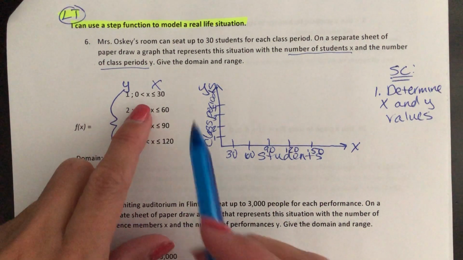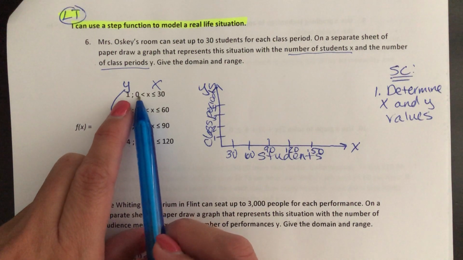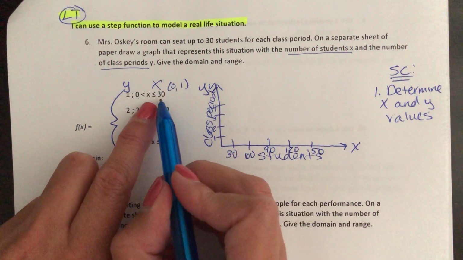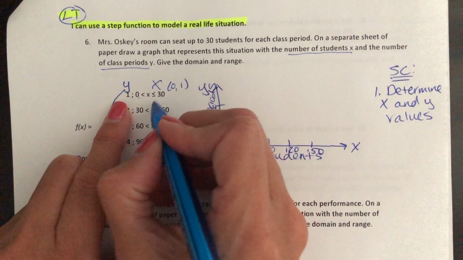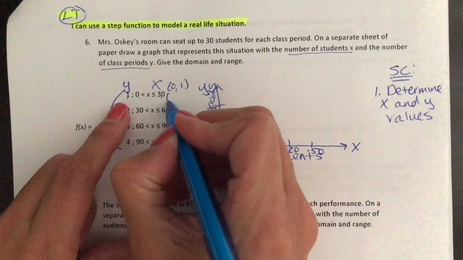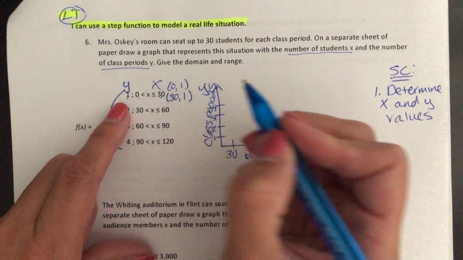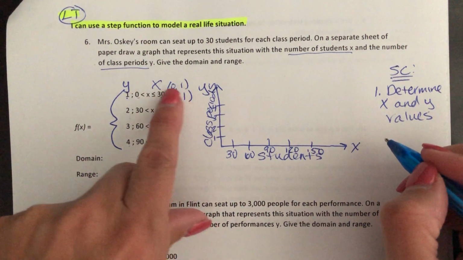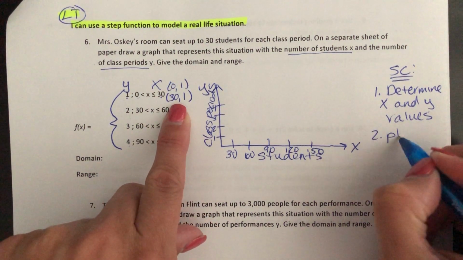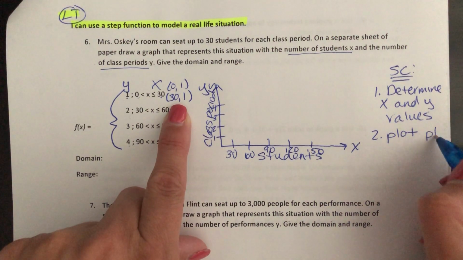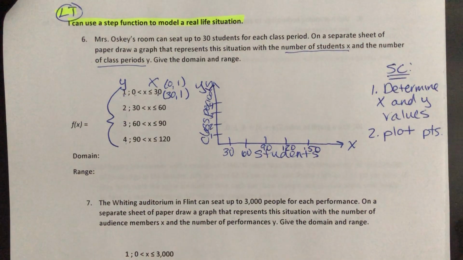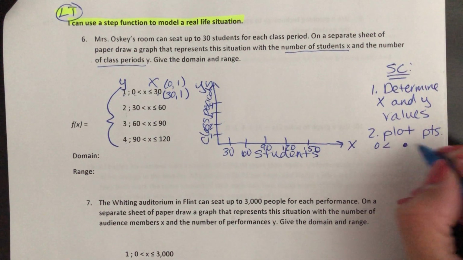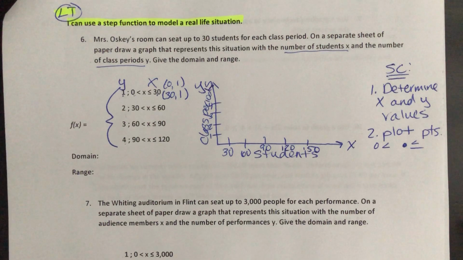So my x value to start is 0, 1. So the point 0, 1, and then the point 31. Remember this, these are the x's, these are the y's. So I've got my x and y determined. Now I'm ready to plot the points. And it's going to be open for the less than and closed for less than or equal to there.